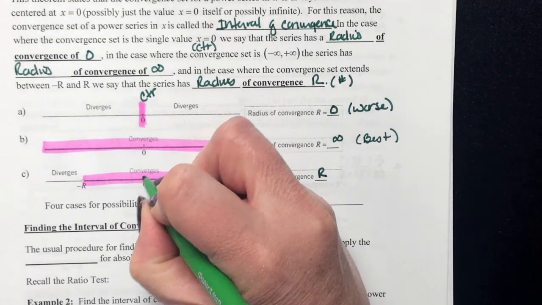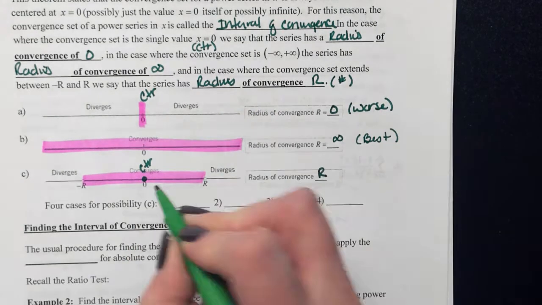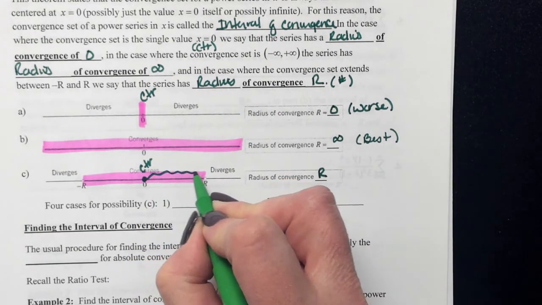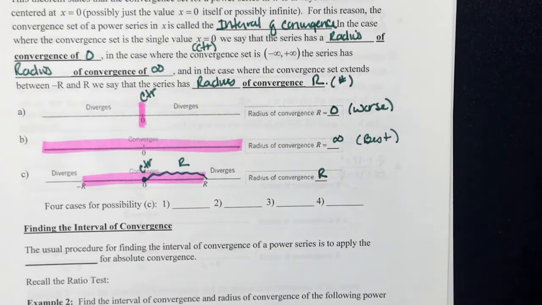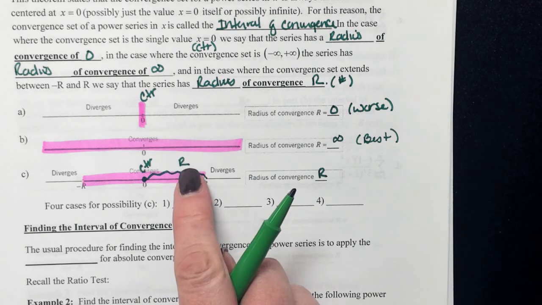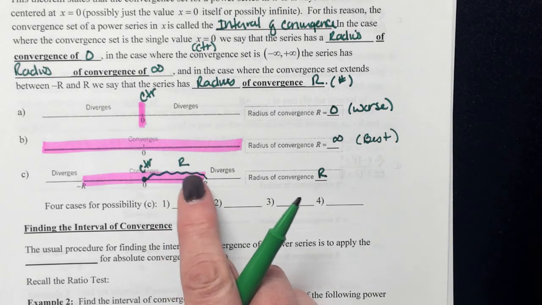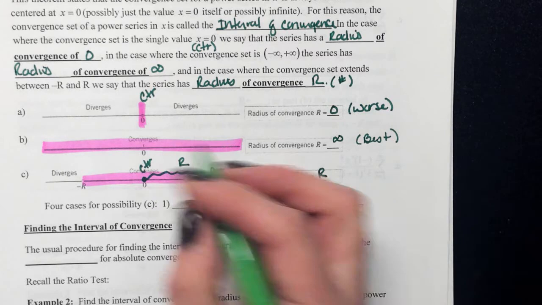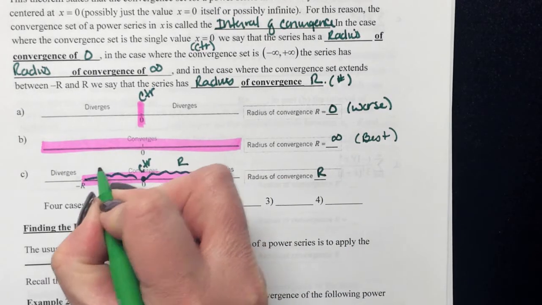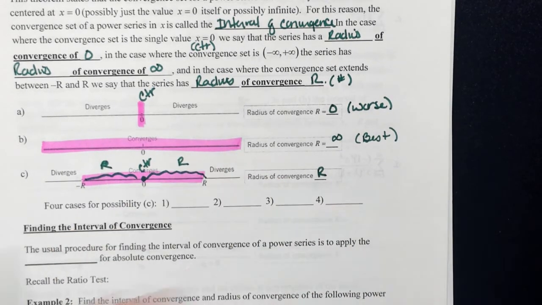So again, here's your center at 0. When we talk about the radius of convergence, like I mentioned, it's the distance out from the center that the convergence is going to go. Once we calculate this value, it would be, let's say, for example, 5 units to the right of the center, or also 5 units less than the center. So that's the radius of convergence. And like I said, this is your middle of the road.